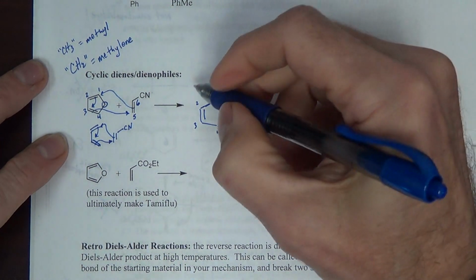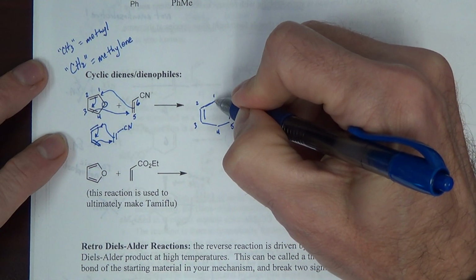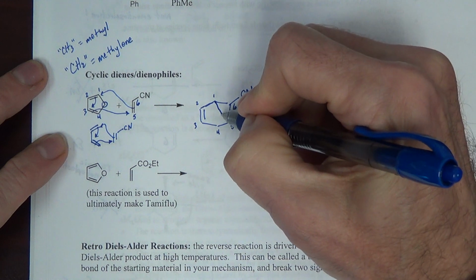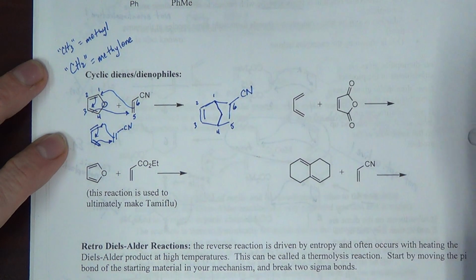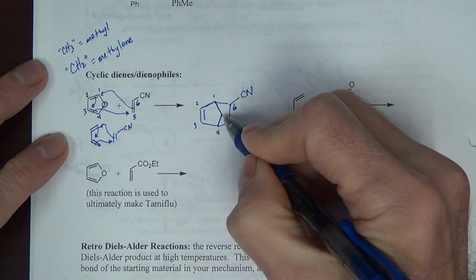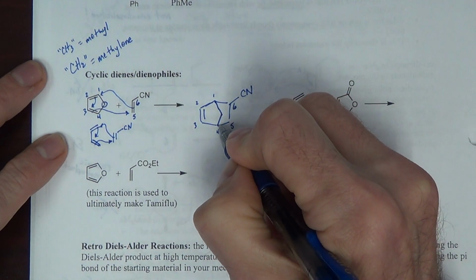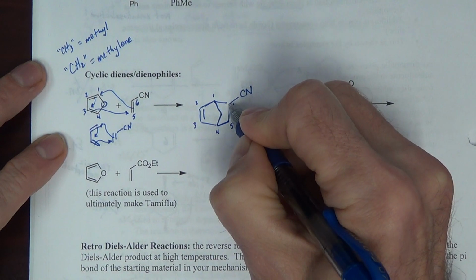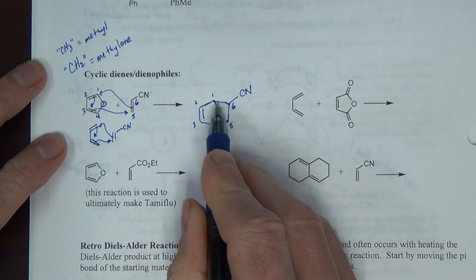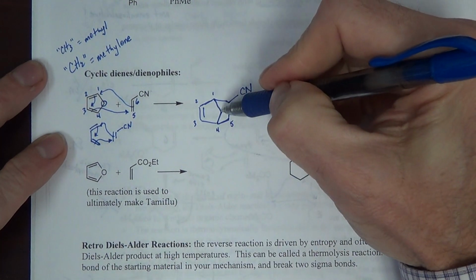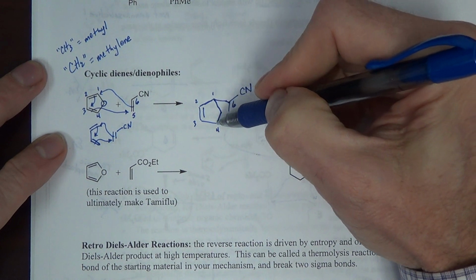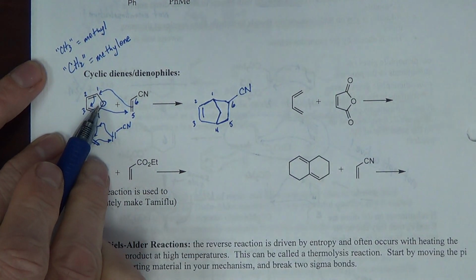All you have to do is put it back. Connect carbon 1 and 4 with a carbon bridge. Now that's a CH2 there. It may look a little funny. It's a 6-membered ring, but you have a 1-carbon bridge between 1 and 4 because it was there originally.